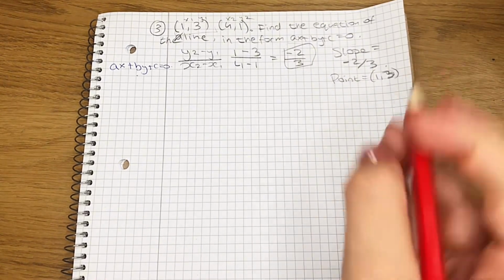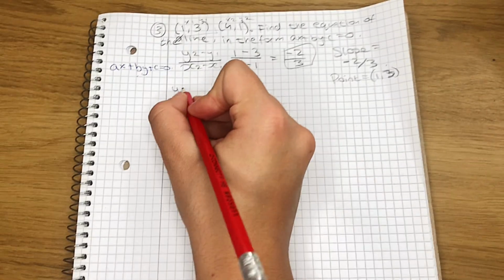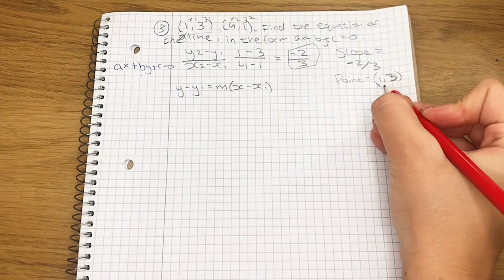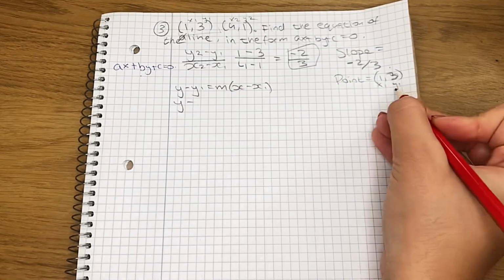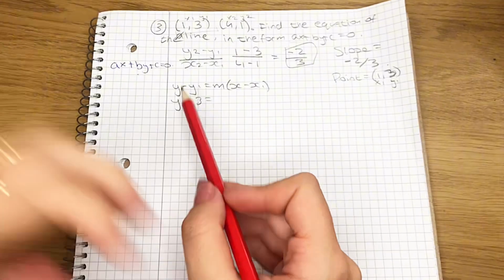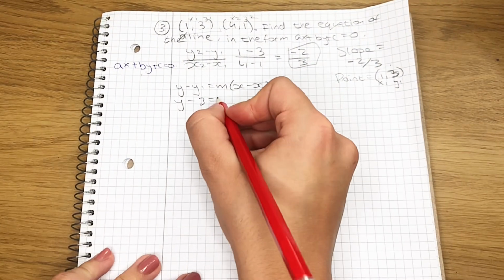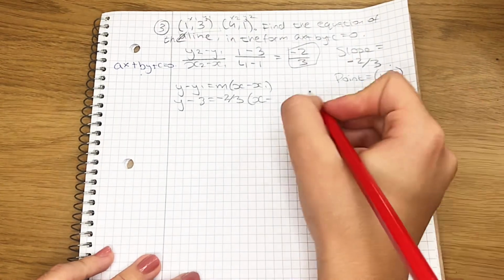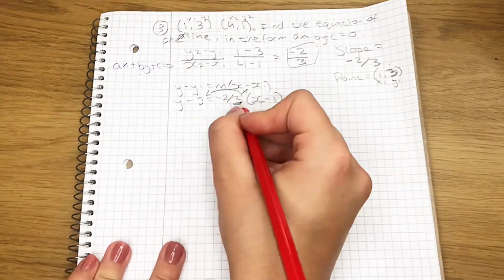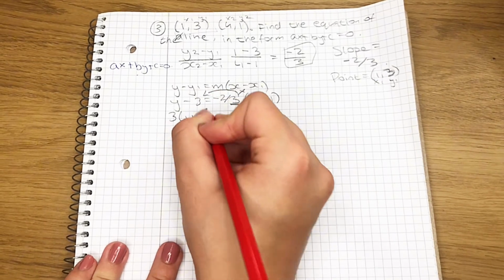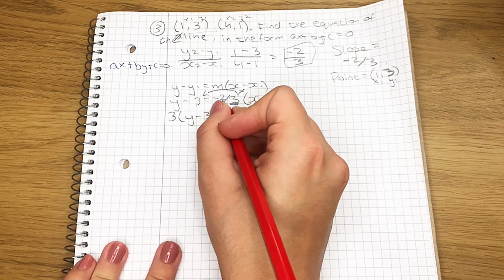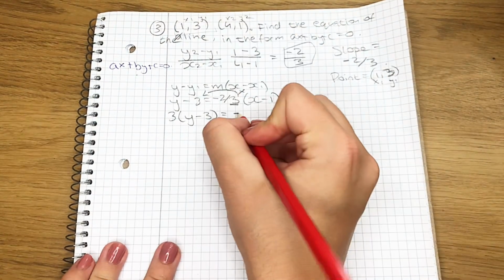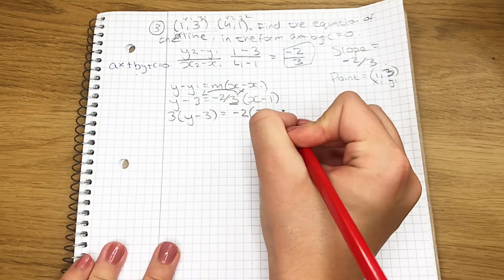Okay, now we're going to write down our formula. y take y1 equals m bracket x take x1. So we're going to label it. y take y1 is y take 3. Our slope is minus 2 over 3. x take x1 is x take 1. So 3 multiplied by y take 3. Now, we leave the minus. Remember, we leave the negative with the top number. So minus 2 multiplied by x take 1.